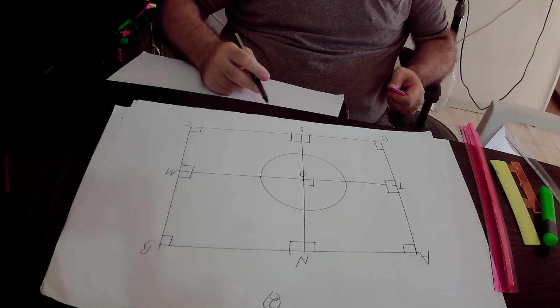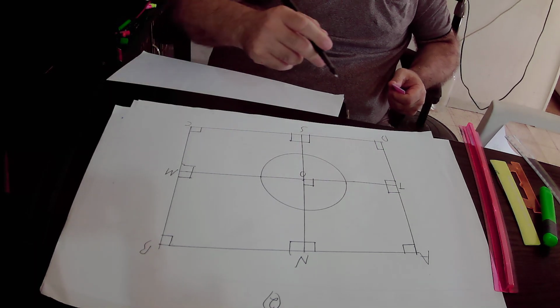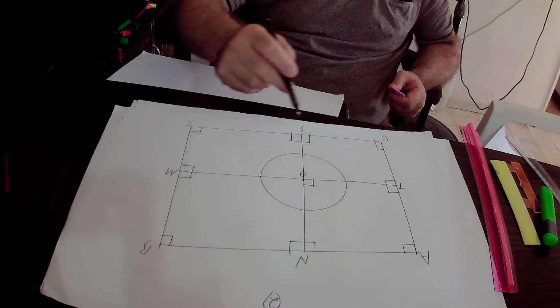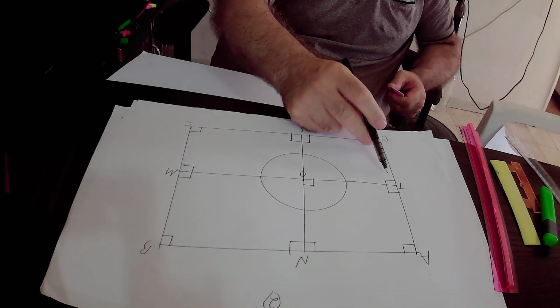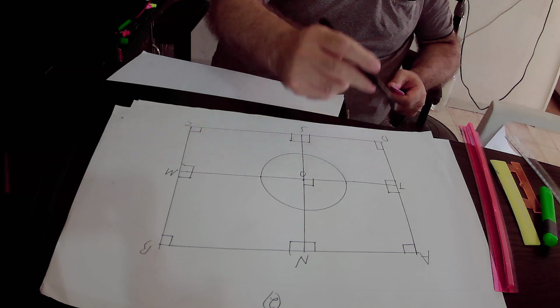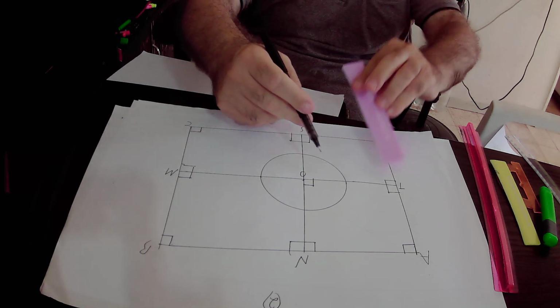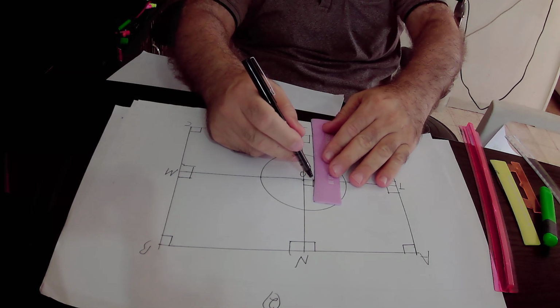Likewise, in quadrilateral TODS, we have 1, 2, 3 right angles. The sum of 3 right angles is 270 degrees. Therefore, the fourth angle must be also equal to 90 degrees.